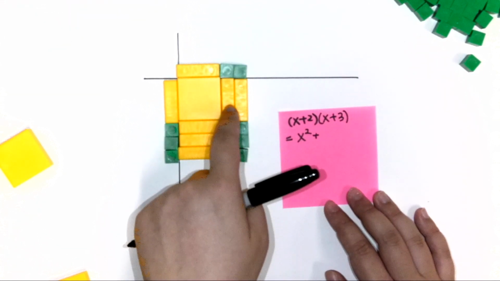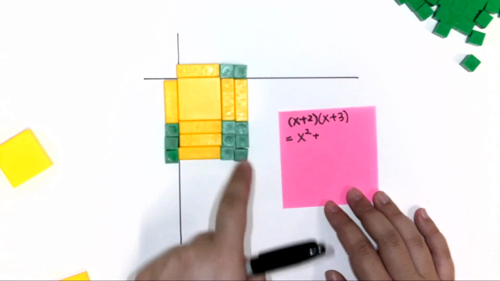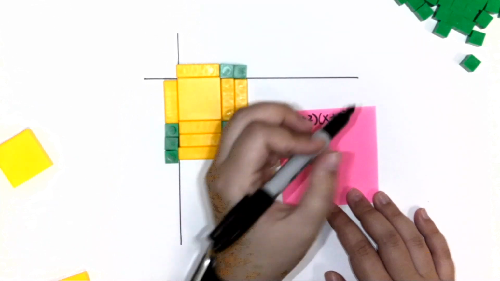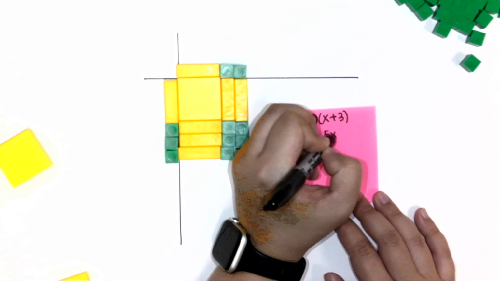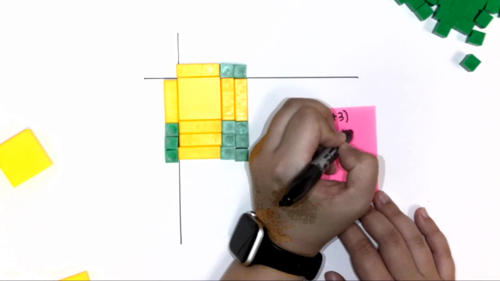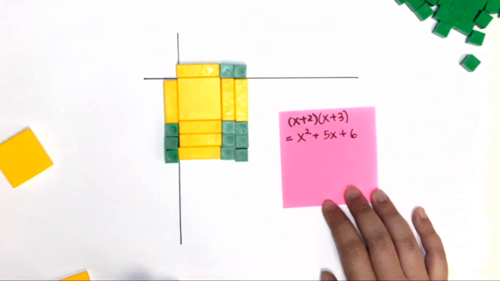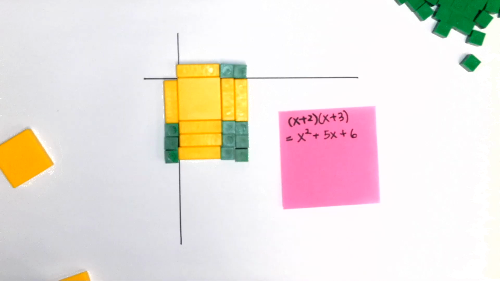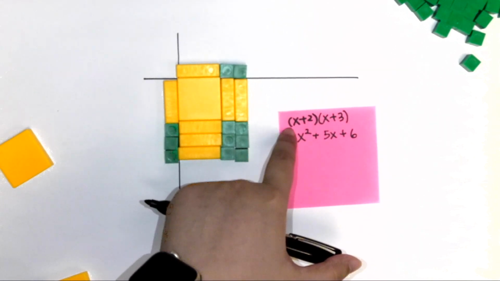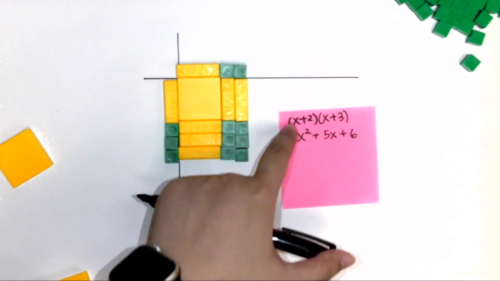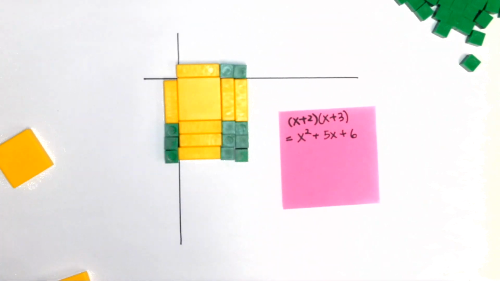And then we combine the like terms of x bars, we have 1, 2, 3, 4, 5x, plus 6 as our constant in the product. And your equation would be x plus 2 times x plus 3 equals x squared plus 5x plus 6.